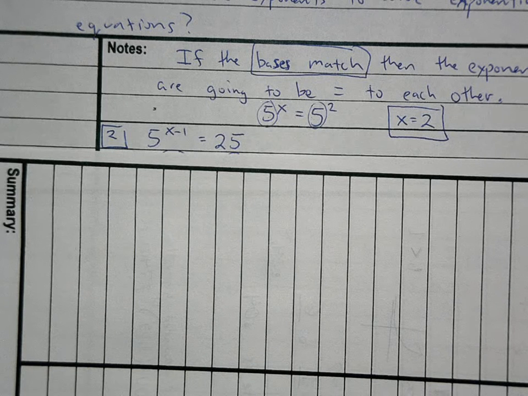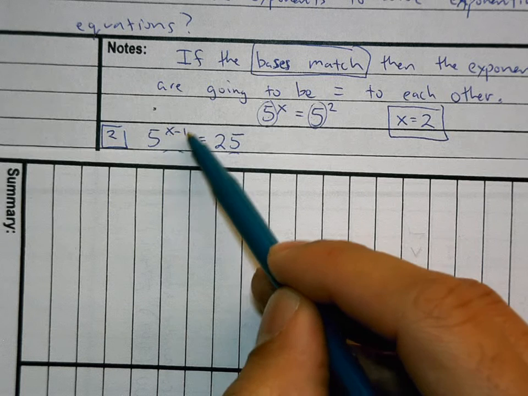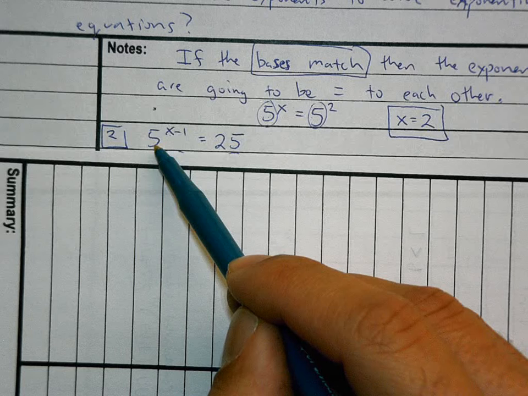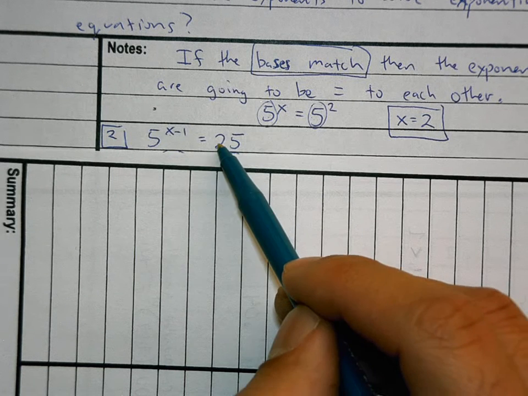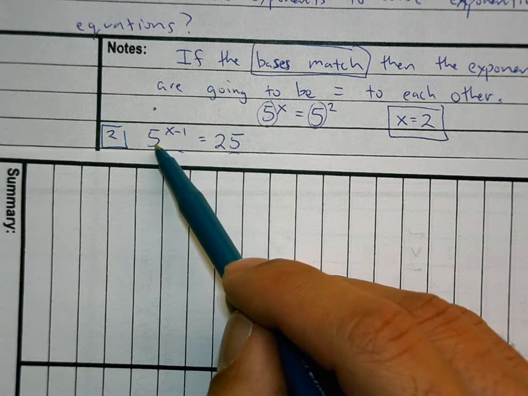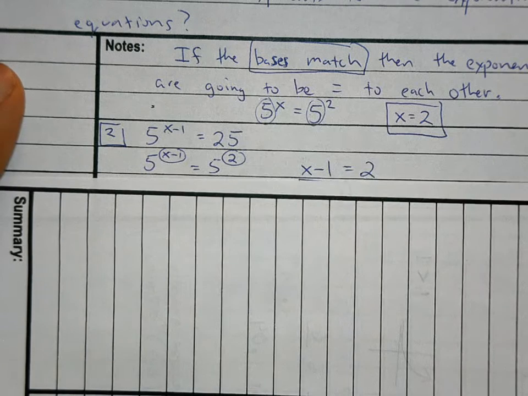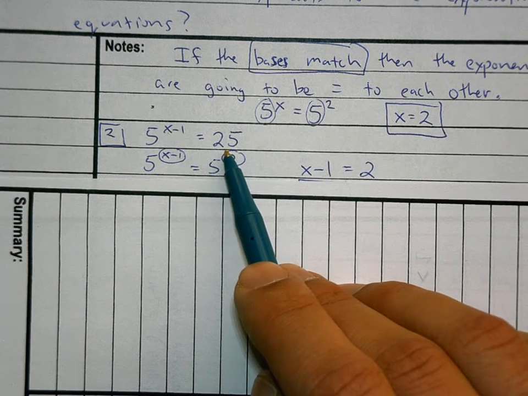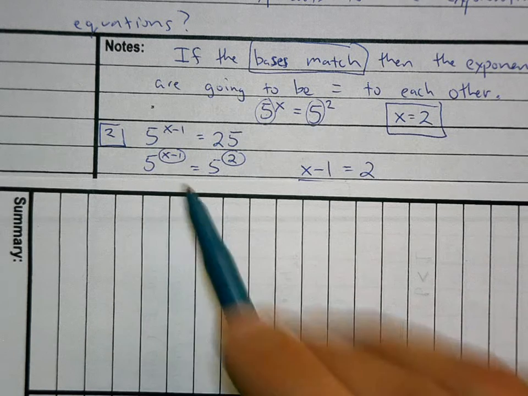So I need to show a way that everybody can do. So here's what I'm going to do. Since I have a variable in the exponent, I'm going to try to get this 25 into base 5. I can rewrite the 25 as a power of 5. 5 to the what power is 25? Let me think about that. 5 to the second power is 25. And that's the same thing as 5 to the x minus 1.